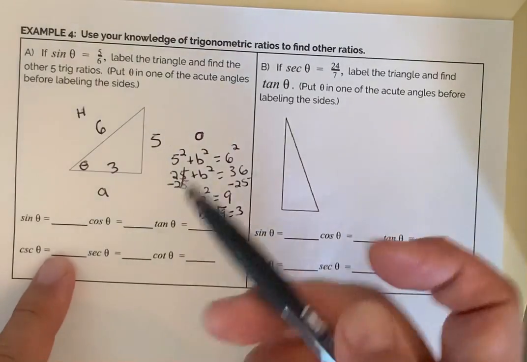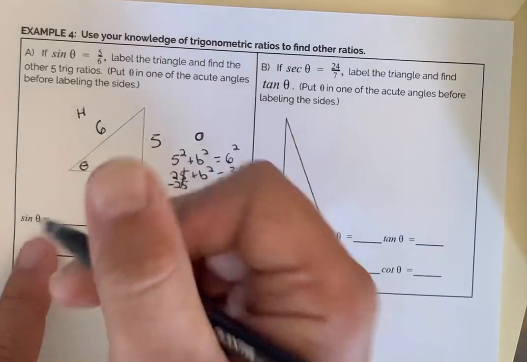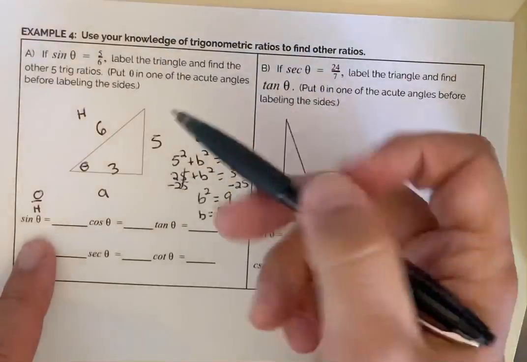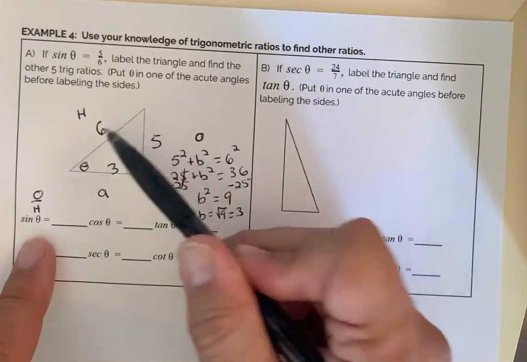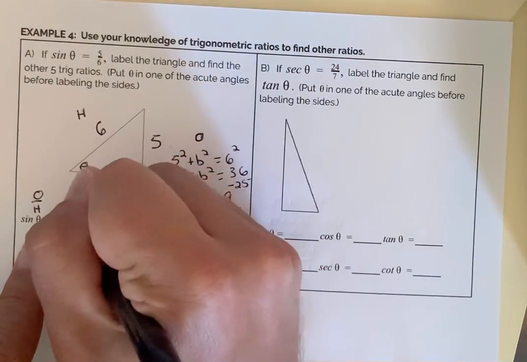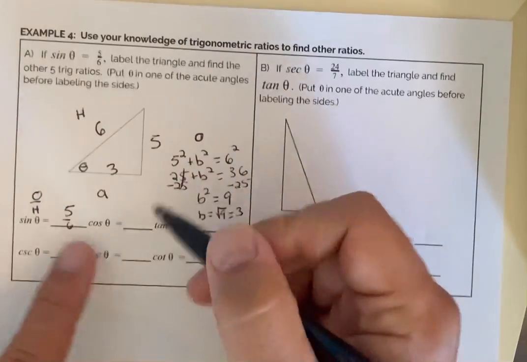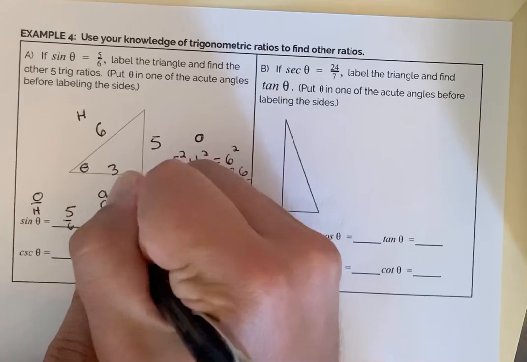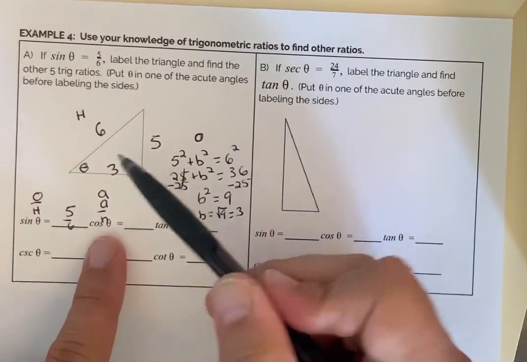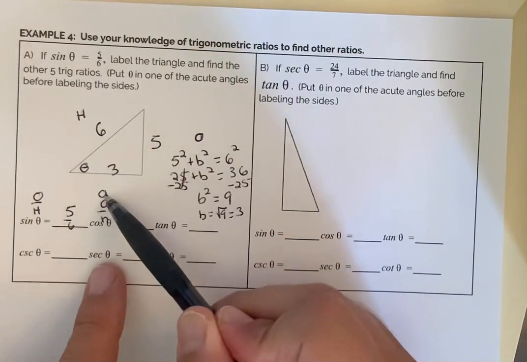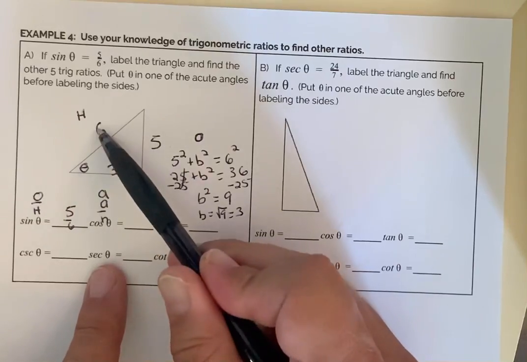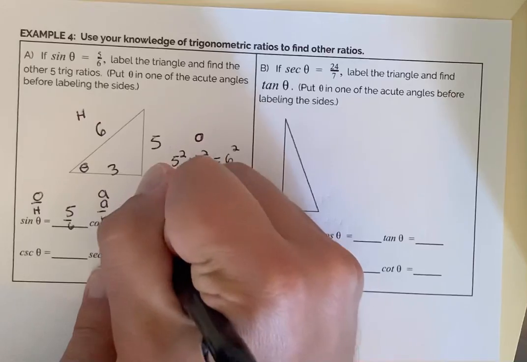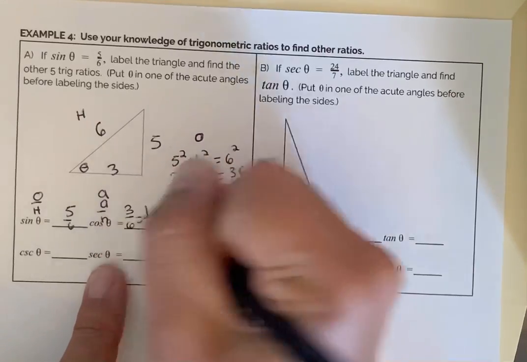So now what I'm going to do is fill in the ratios. So we have sine of theta, opposite over hypotenuse. We're given that. It's 5 over 6. Cosine theta, adjacent over hypotenuse. So in looking at this side, the adjacent is 3 over the hypotenuse is 6. And then I can reduce 3 over 6 to 1/2.